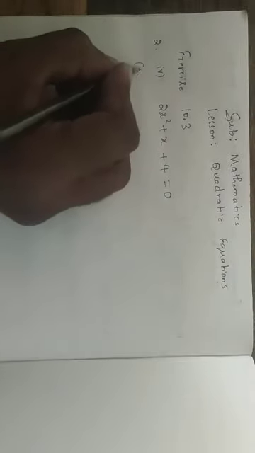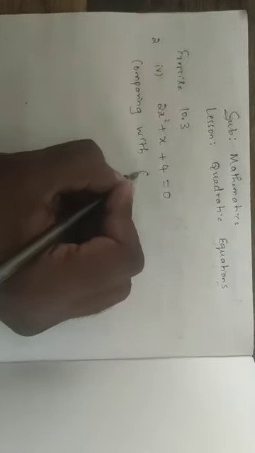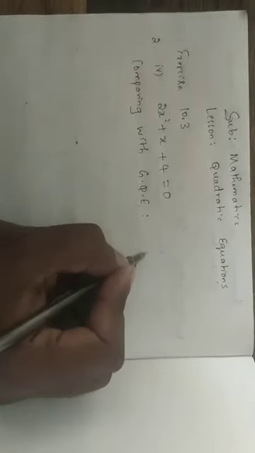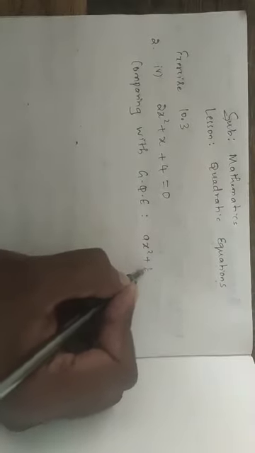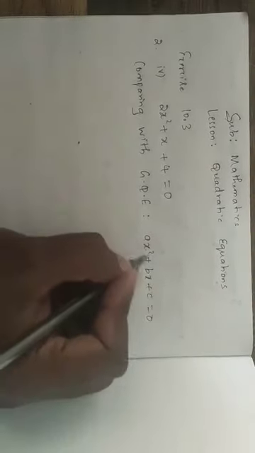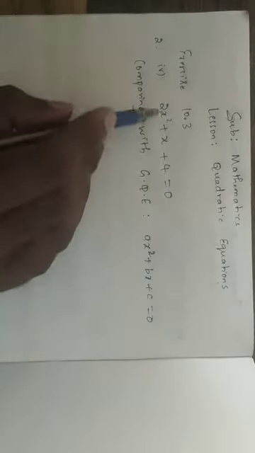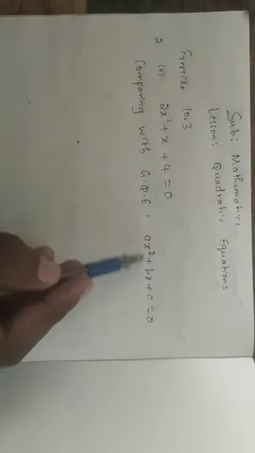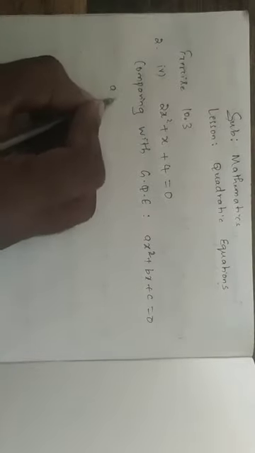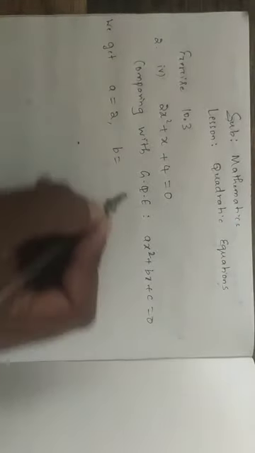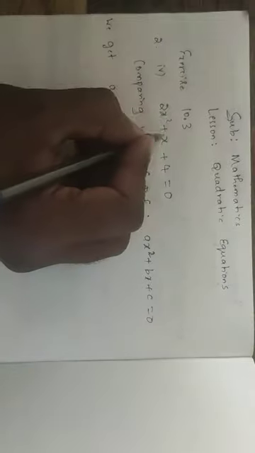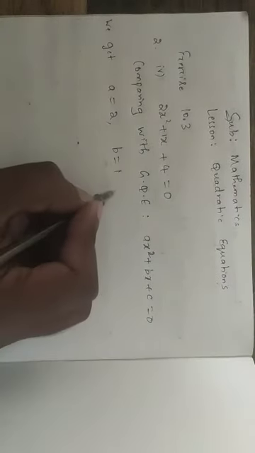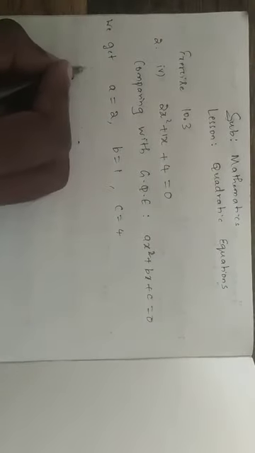Compare this equation with the general quadratic equation. What is the general quadratic equation? ax square plus bx plus c is equal to 0. So comparing the given equation with the general quadratic equation, write the values of a, b, c. What is the value of a? Here we get a is equal to 2, b is equal to, in the place of b we have 1, right? So c is equal to 4. Okay, so let me write the quadratic formula.